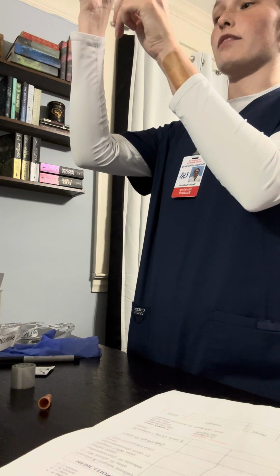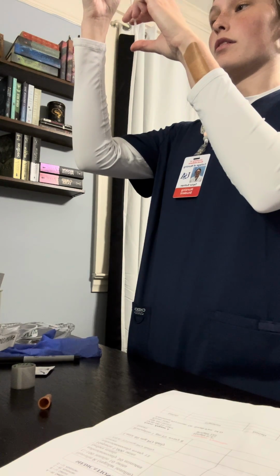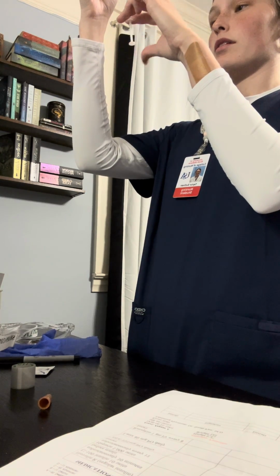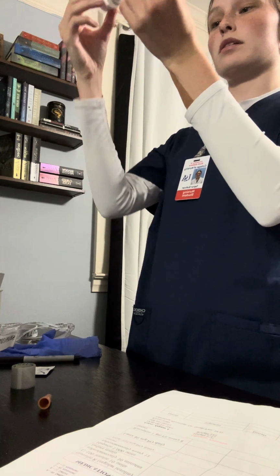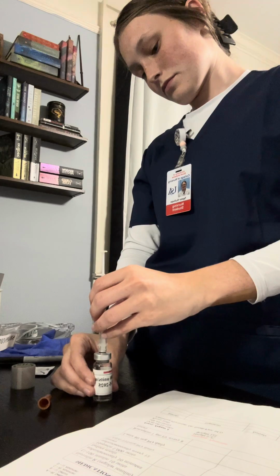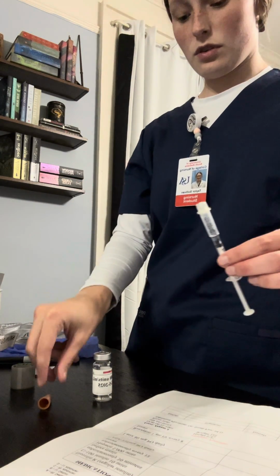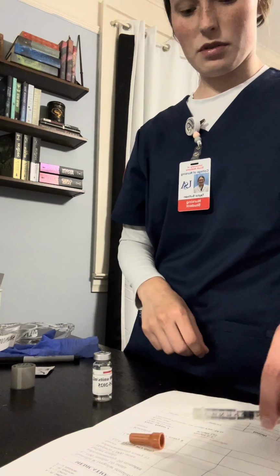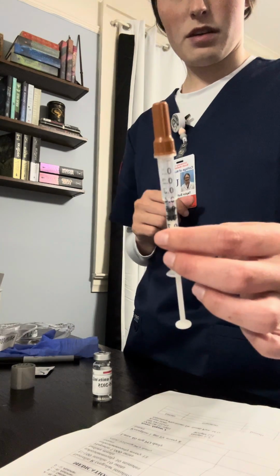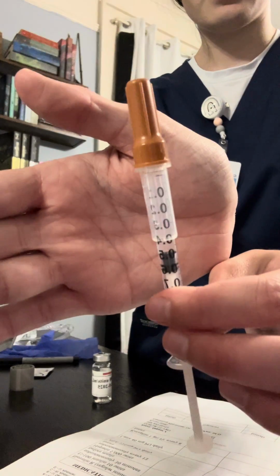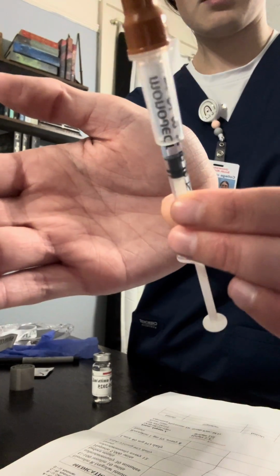Well, my dose is 5,000, but I'm drawing up 0.5. And I don't see any air bubbles. So now I'm just going to take my cap, hand behind my back, just to show that it's 0.5.